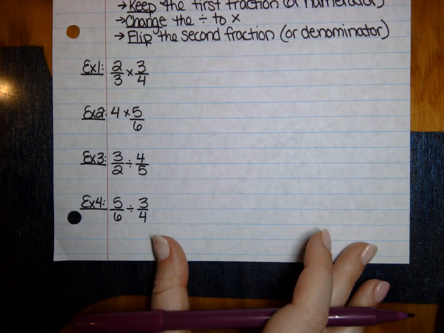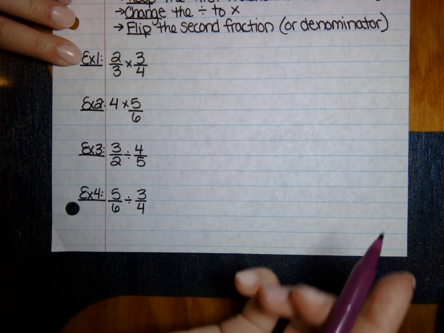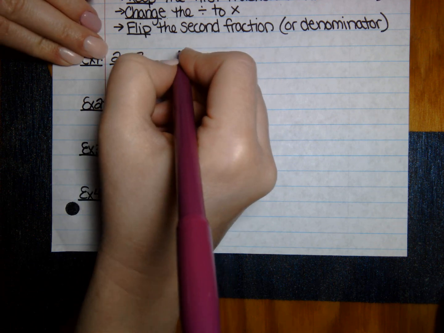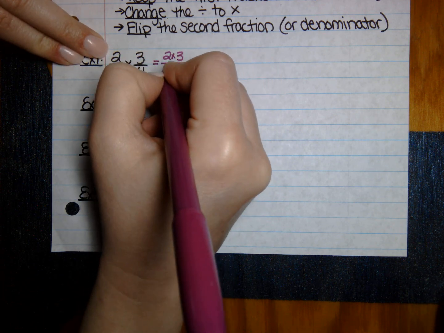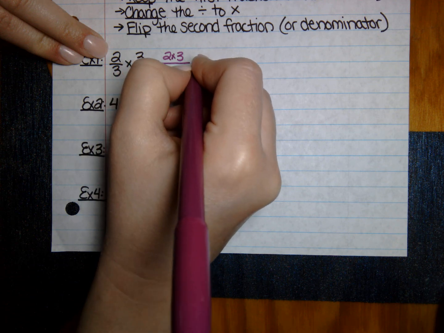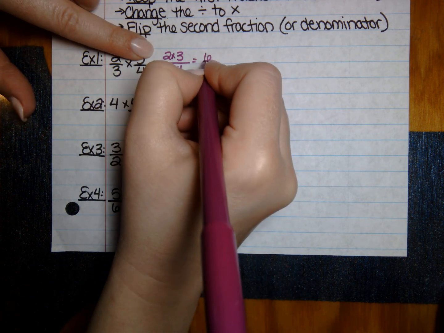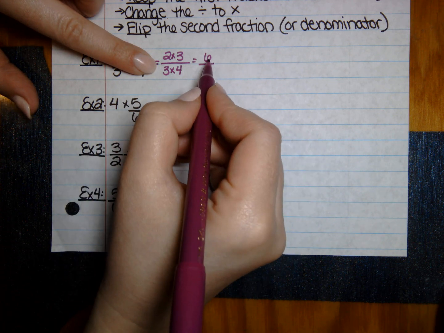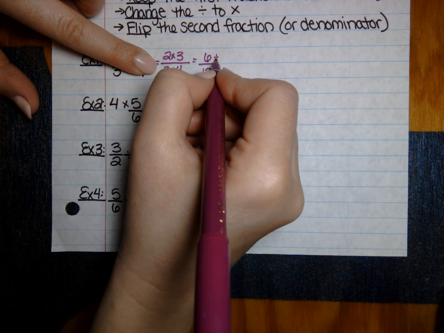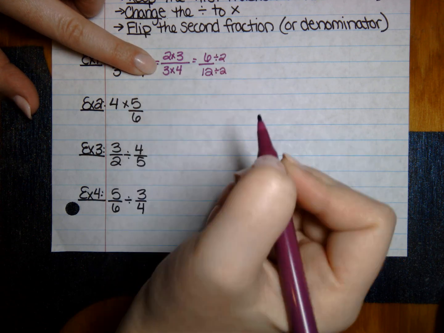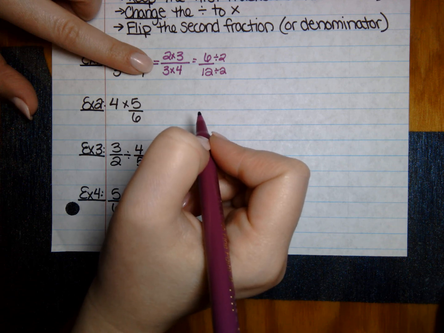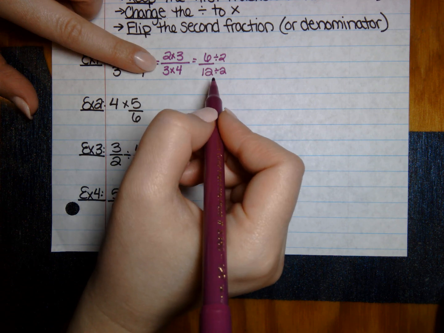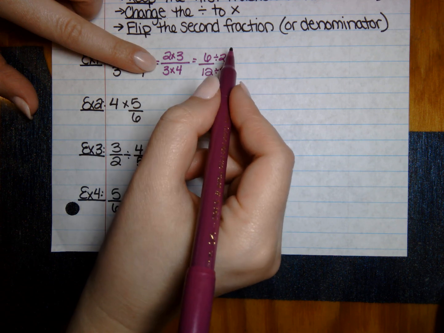So if we look at our 4 examples down here, the first one is saying that you're going to multiply them together. So when I multiply these two together, numerator times numerator, denominator times denominator. So 2 times 3 is going to give me 6. 3 times 4 is going to give me 12. Since they're both evens, I know that they're both divisible by 2. If you know of a bigger number to start off with, you don't always have to start with 2 or 3, the smallest. But if you're unsure, always start with what you know. We know that they're even, so we know that they're divisible by 2.